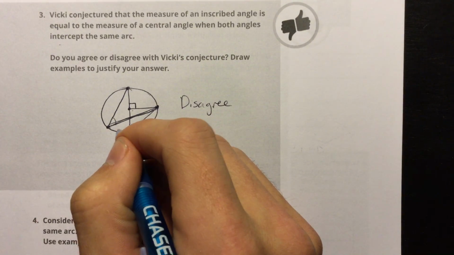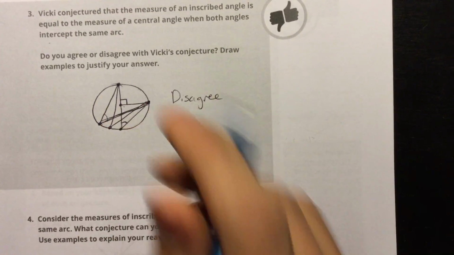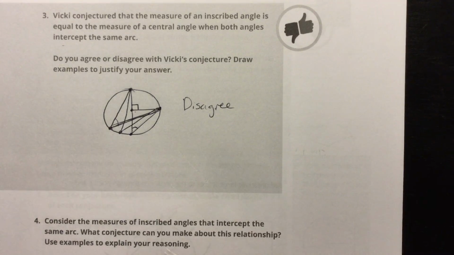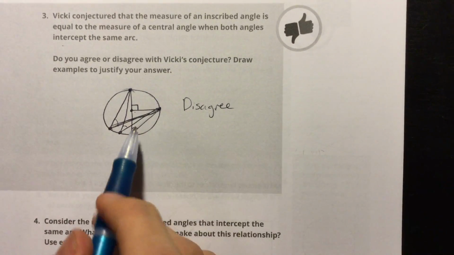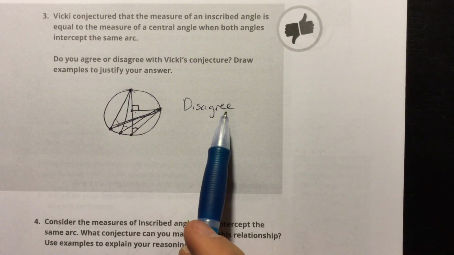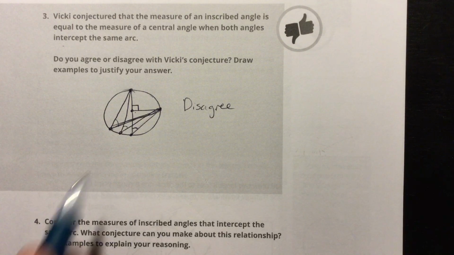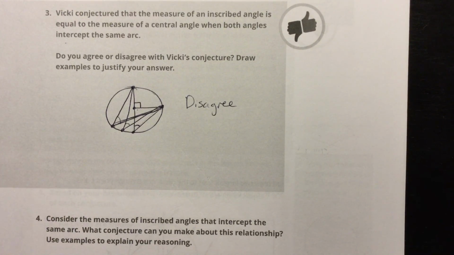You can put it over here. You can put it wherever you like, okay? What you should hopefully see is that all of these inscribed angles are, in fact, smaller than that 90-degree angle, right? And so these could be your examples that you reference. I would hope that you would write more than disagree in this part, and then maybe talk about these examples, or draw multiple examples and point to those, okay, do some arrows, stuff like that. You'd be good to go there.